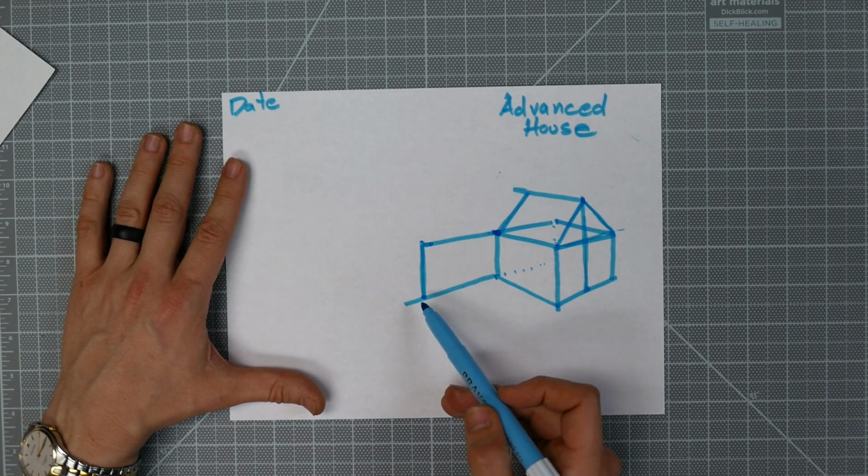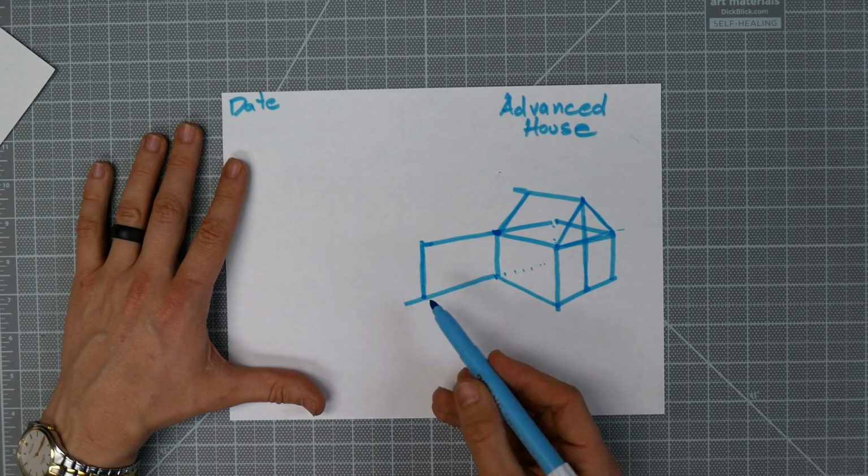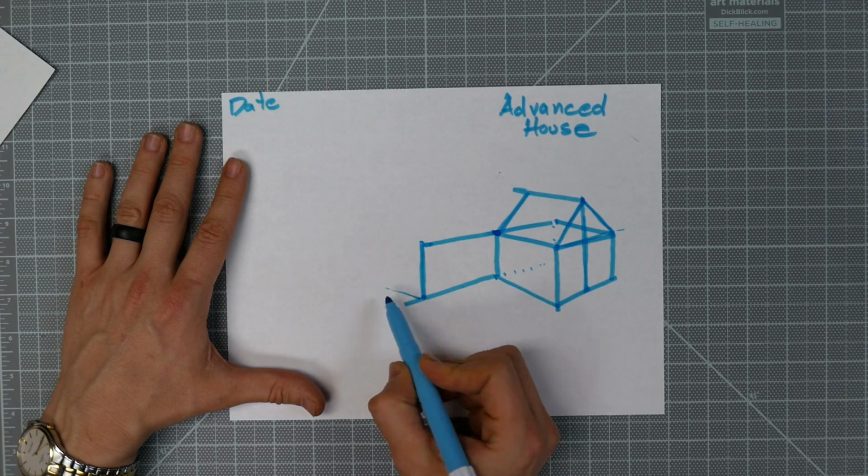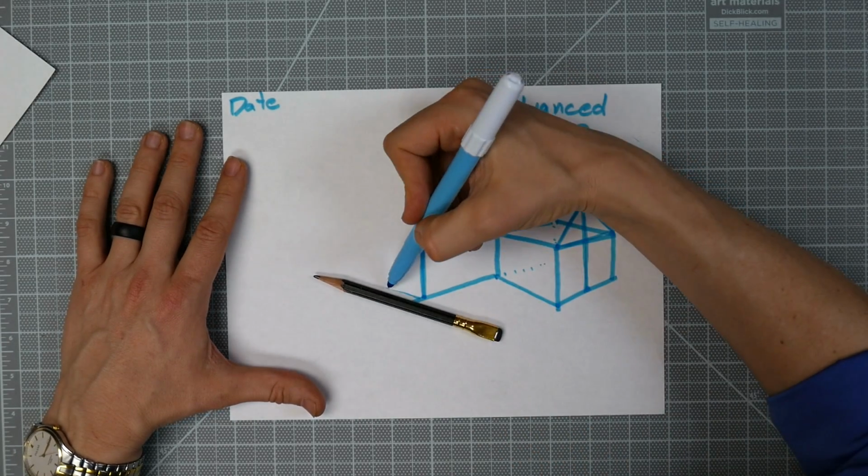And our house is going to change direction again. From the bottom left side, we're going to go north and west. And once more, let's judge these angles carefully.